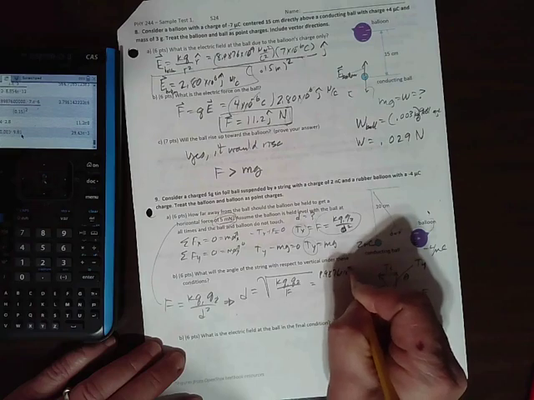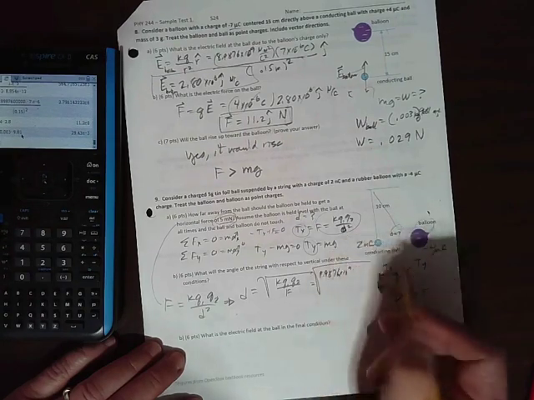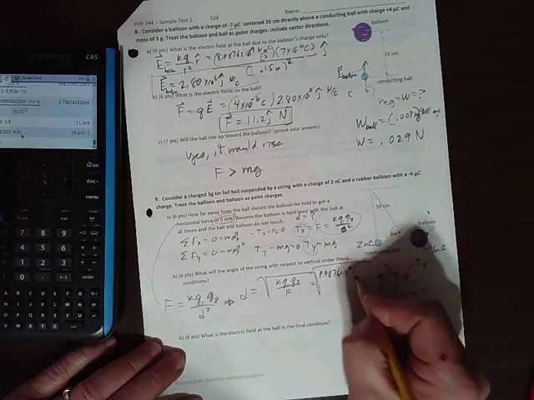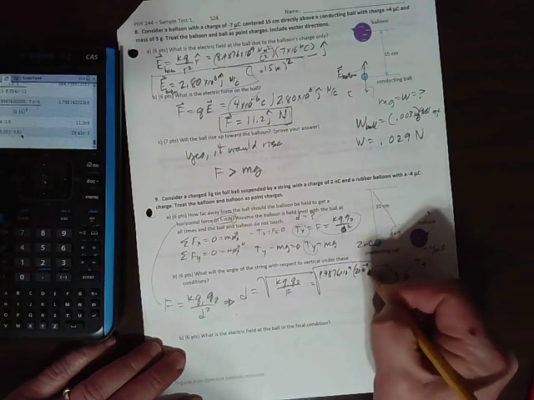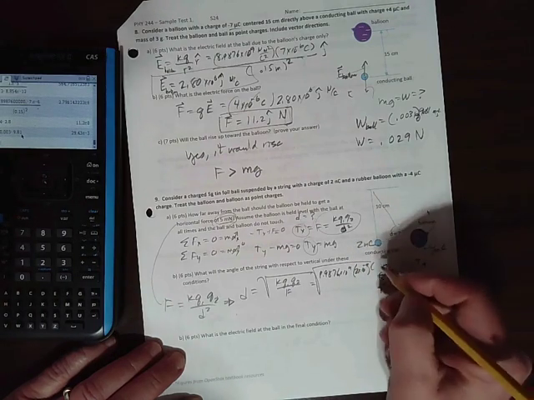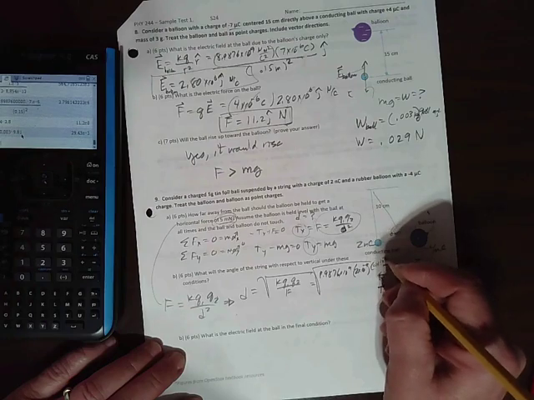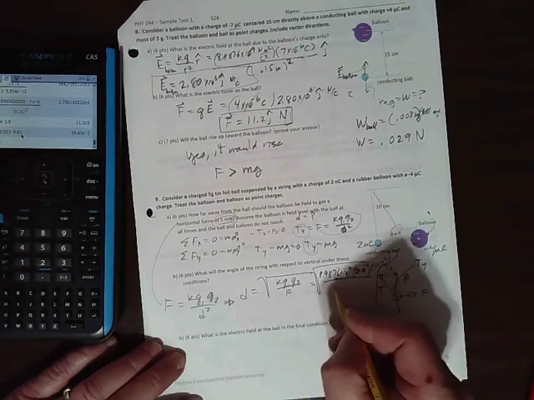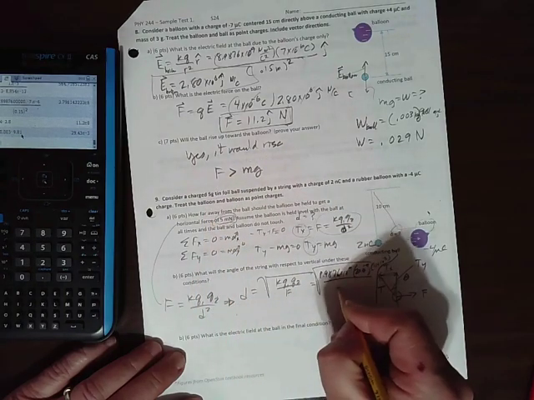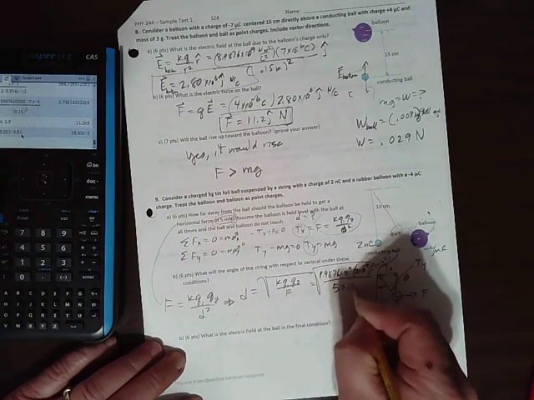8.9876 times 10 to the 9th, square root of that, and we've got 2 times 10 to the negative 9, and 4 times 10 to the negative 6. Oh, what a mess. Divided by F, which was 5 millinewtons, 5 times 10 to the negative 3.